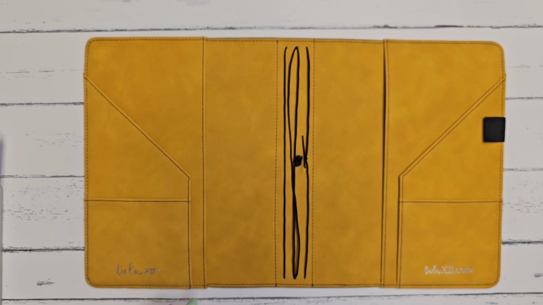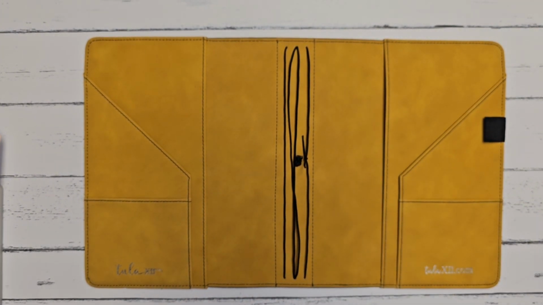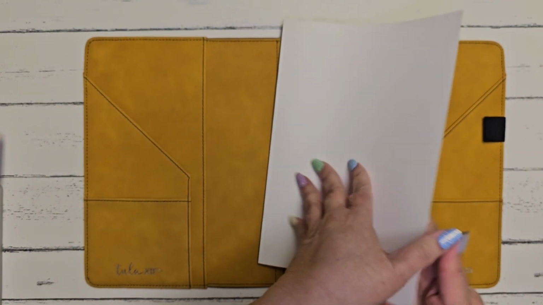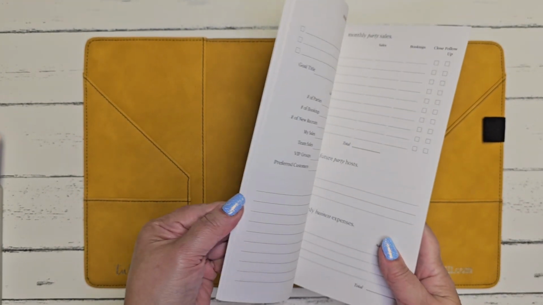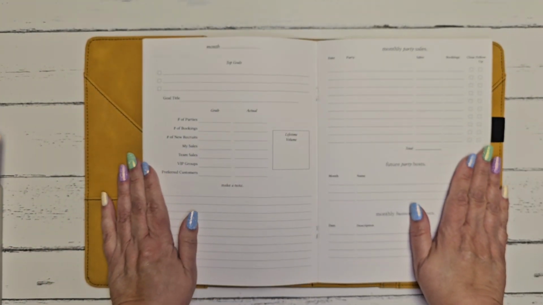One of the first things I feel is important with a, where did I put them? Hold on one second. The wrong inserts there. Sorry about that. One of the first things I like to have in my business planner is the goals and habits. Each of our inserts has 26 pages. So if they're a 2-page spread like this, that's 13 layouts.